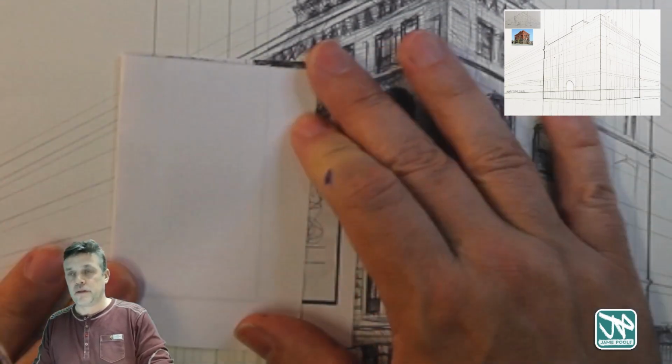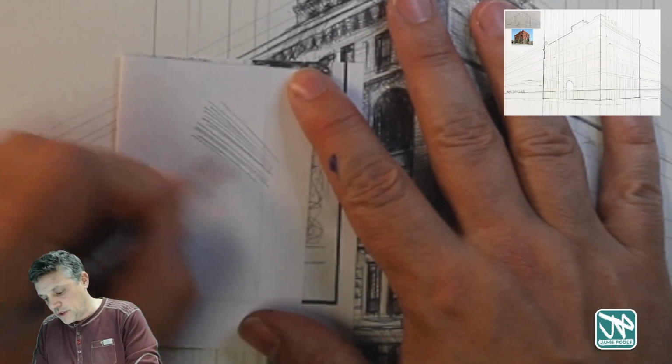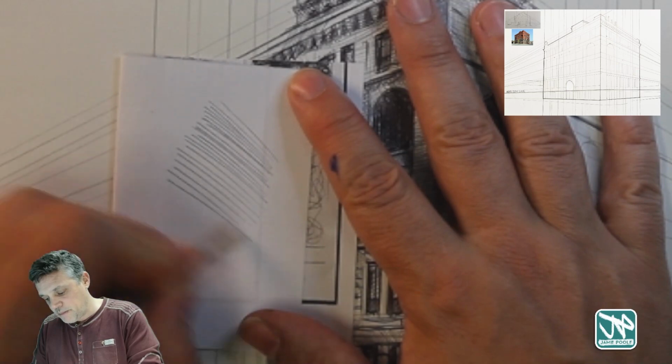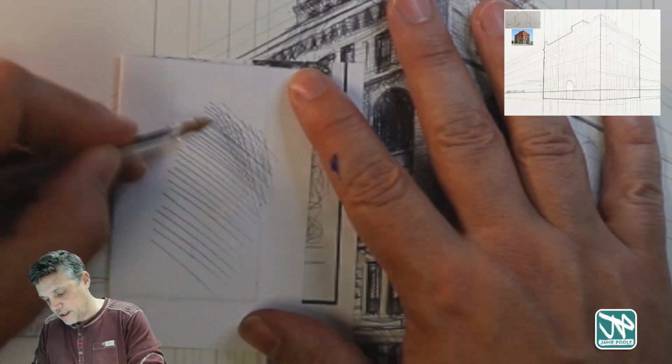So if I was to do that on the back of this sheet, I think most people have seen me doing this quite a lot over the different sessions we've been doing.